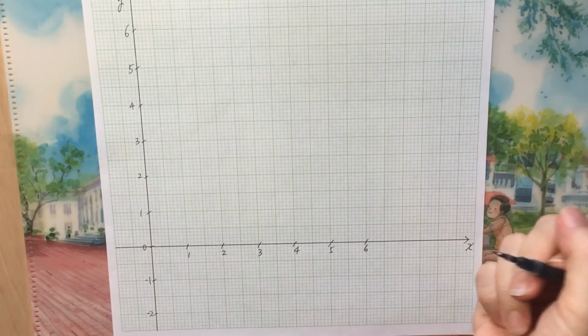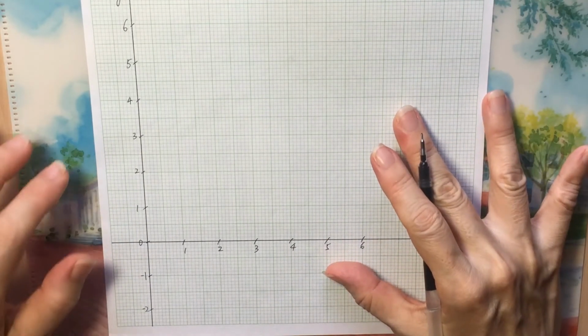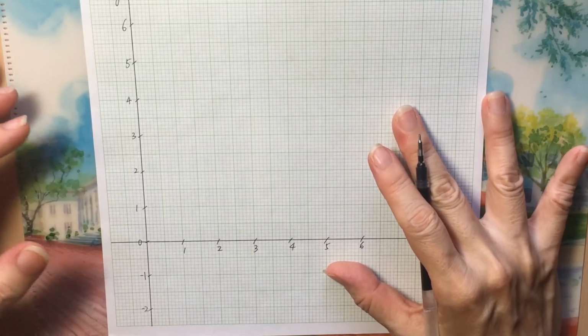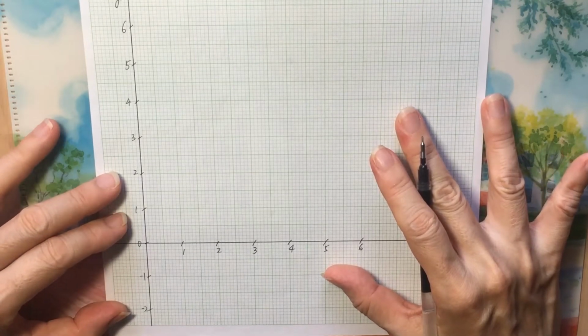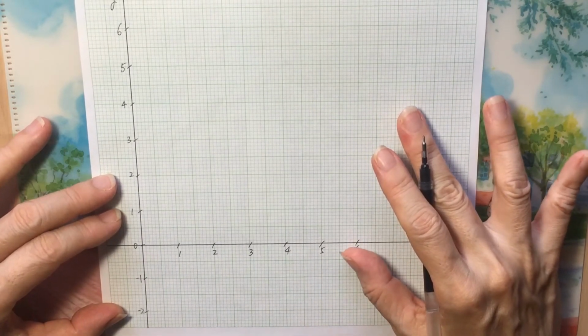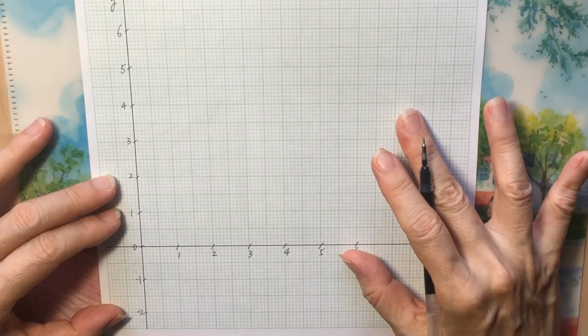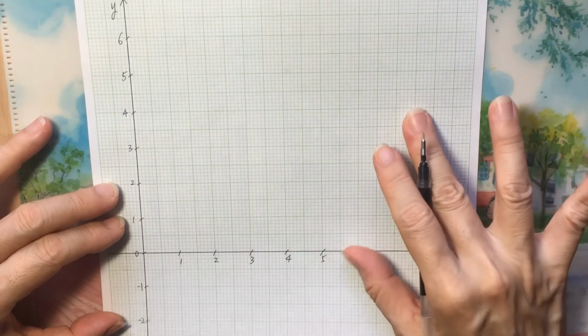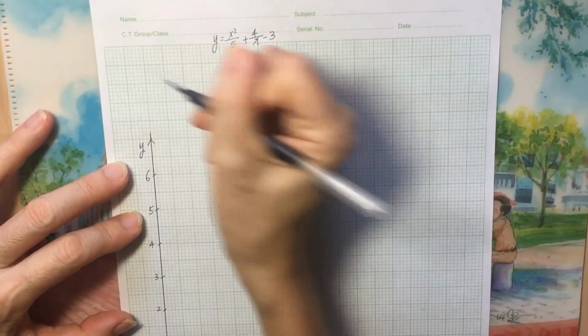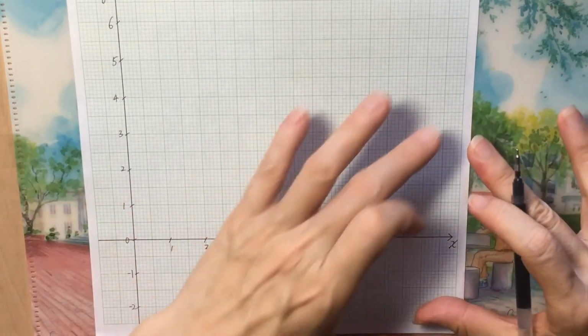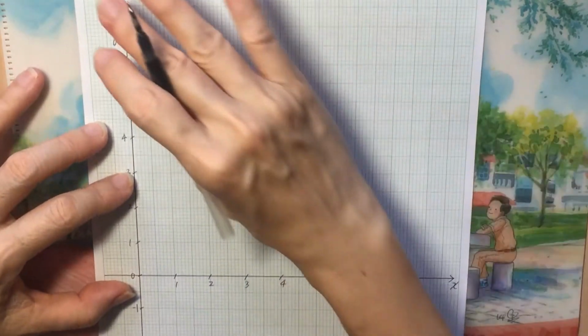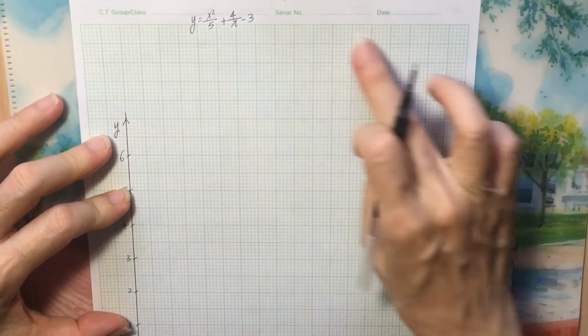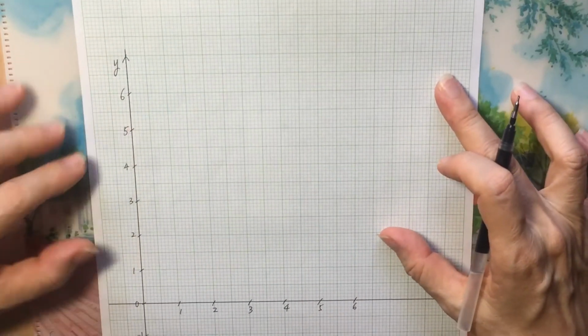Now, we first have to know what's the value of y when x is equal to 0.5. This is actually part A. Okay, so I'm going to draw my graph here. I'm going to write all my answers at the top.